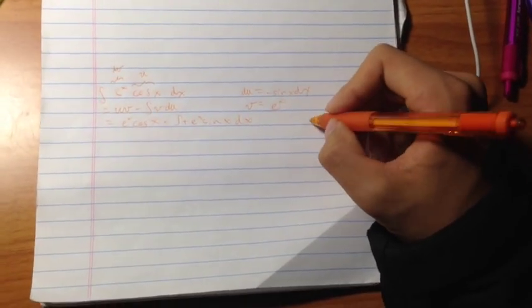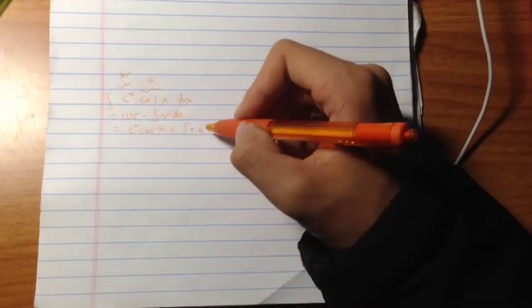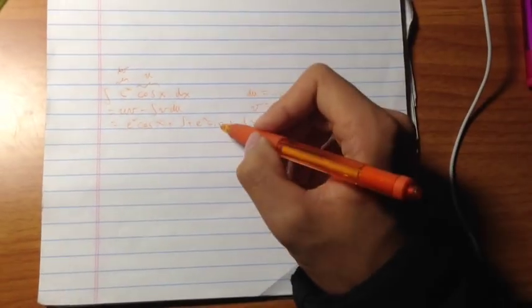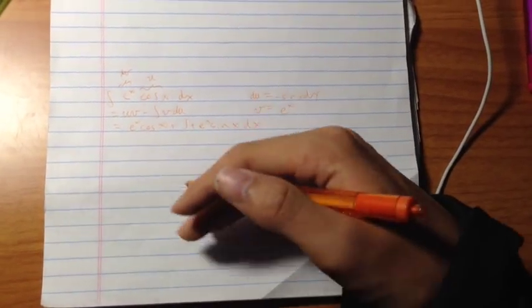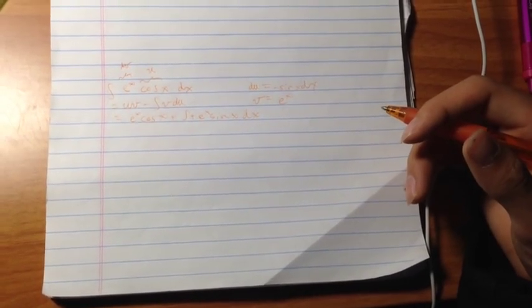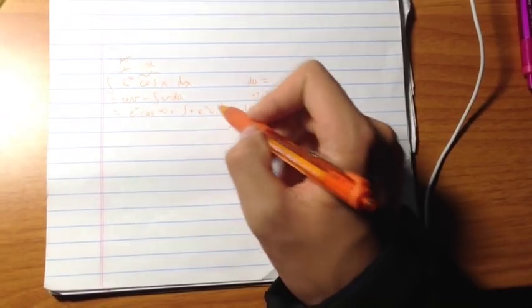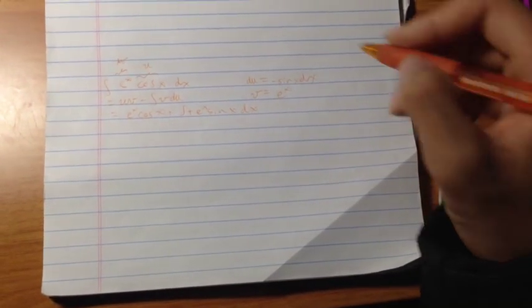So we can set, well, we need to determine which of these functions to set as dv. And remember, whenever you are forced to do an integration by parts formula multiple times in a problem, just remember that whatever you set as u and dv for each step is separate from the other steps.